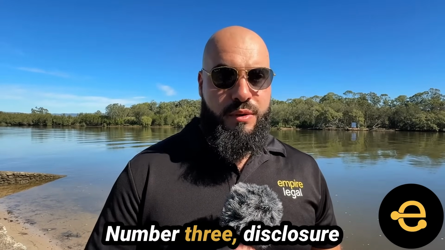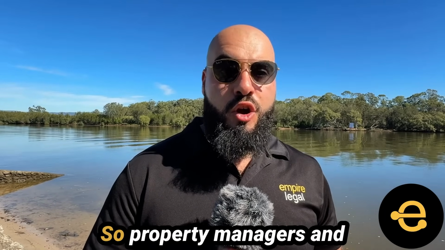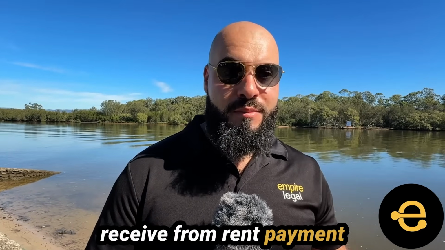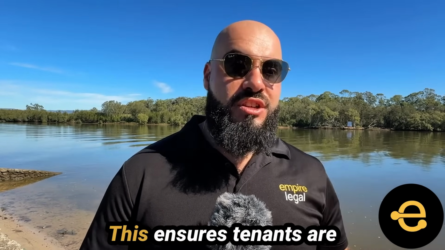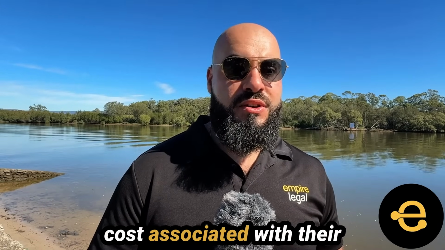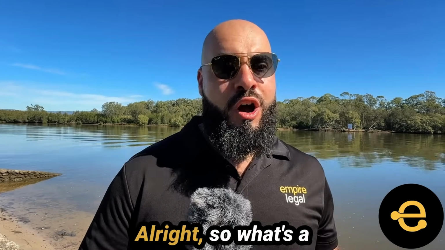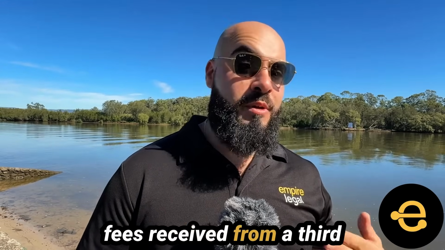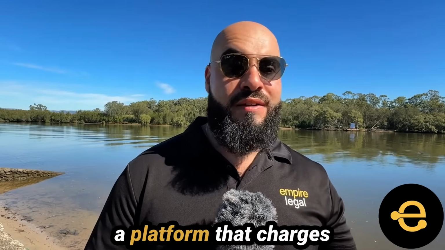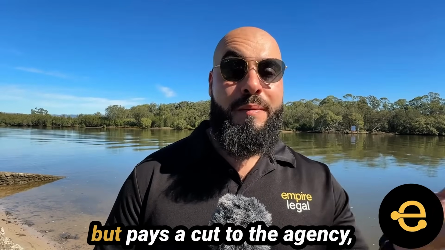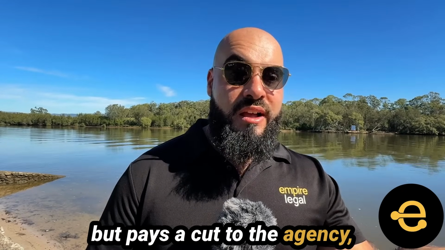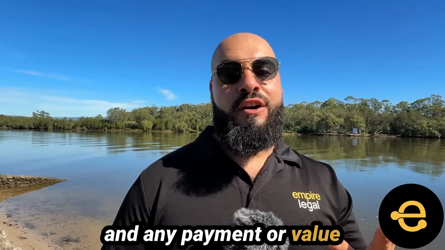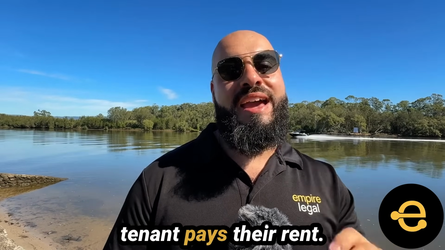Number 3, disclosure of financial benefits. Property managers and owners must now disclose any financial benefit they receive from rent payment methods offered to tenants. This ensures tenants are fully informed about any costs associated with their chosen payment method. So what's a financial benefit? This could include commission or referral fees received from a third-party rent platform, e.g. a platform that charges tenants processing fees but pays a cut to the agency, incentives or bonuses from rent collection systems or software providers, and any payment or value in kind linked to how a tenant pays their rent.